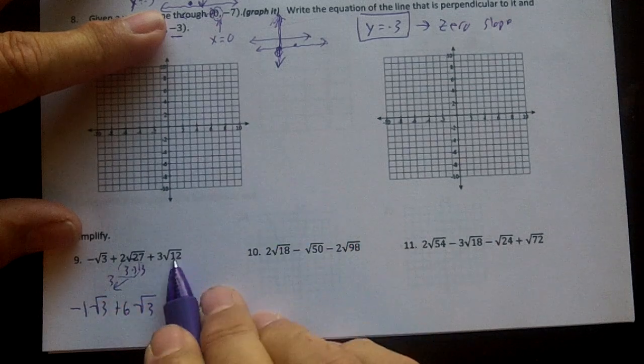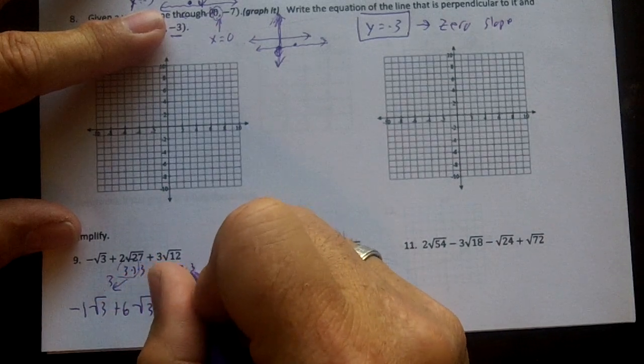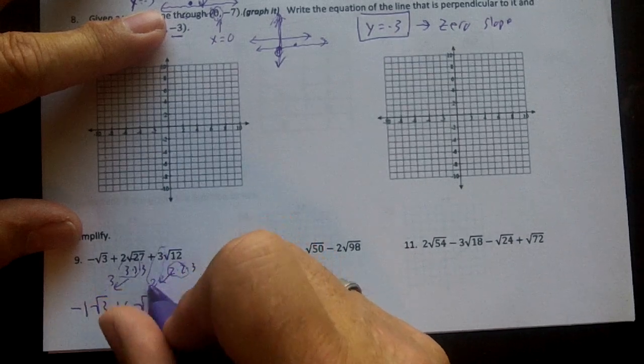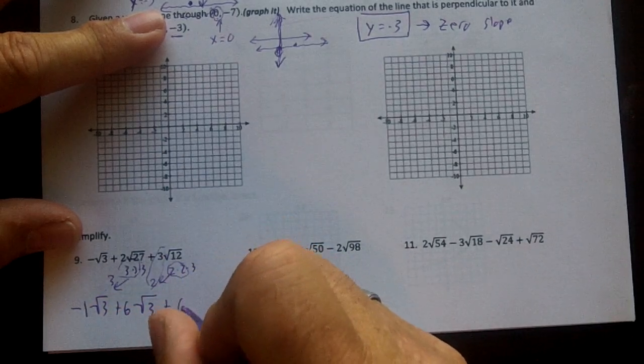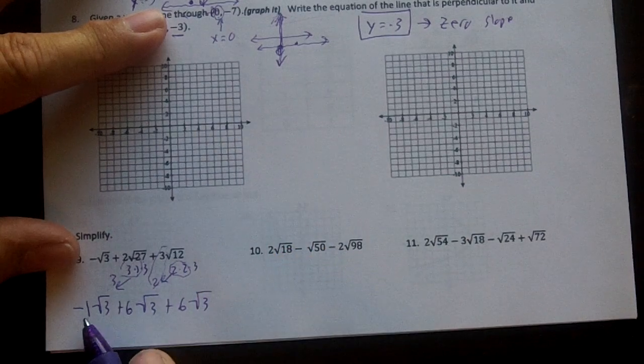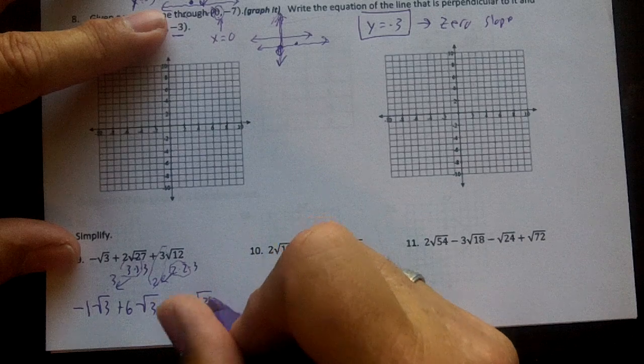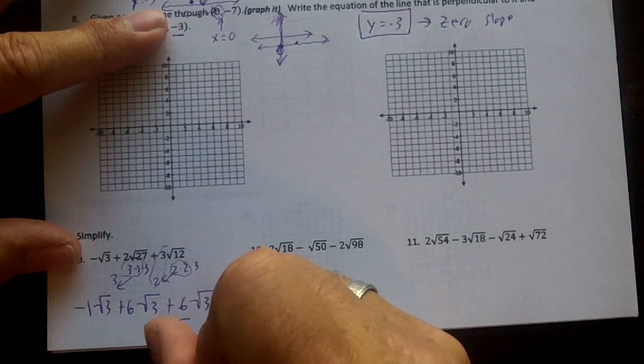Square root of 3. And the 12 is 2 times 2 times 3. I could pull a 2 out, and I need to multiply the 2 and the 3, right? Plus 6 square root of 3. So I have -1 plus 6 plus 6. That's 12 minus 1. This is going to end up being 11 square root of 3.